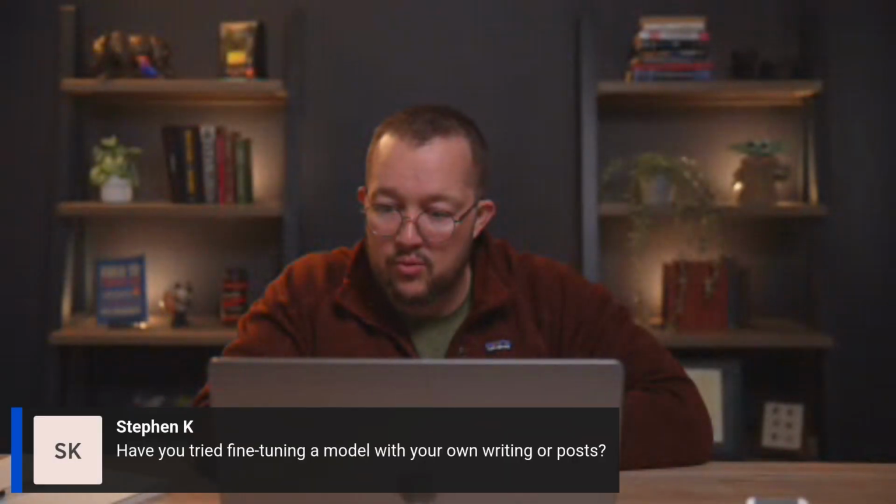Have you tried fine-tuning a model with your own writing or posts? So I haven't. I've considered doing this. I have some good friends of mine who are very technical in the AI space, who have done a lot of fine-tuning.